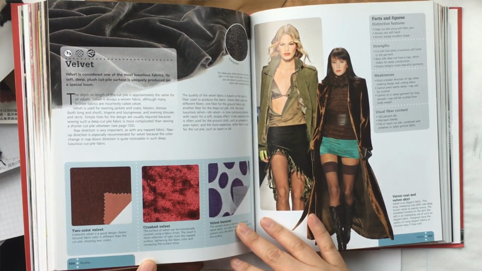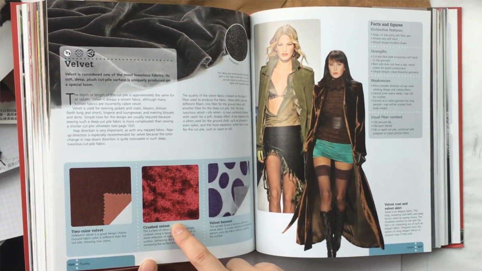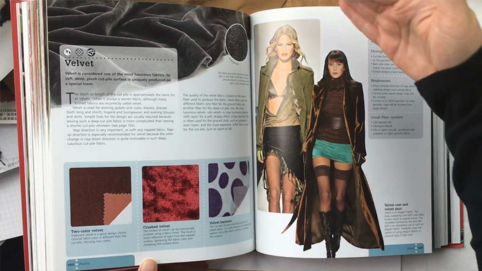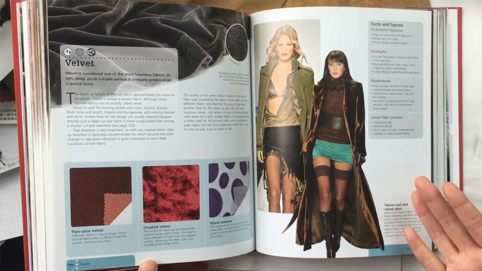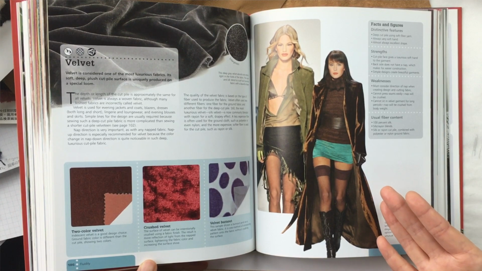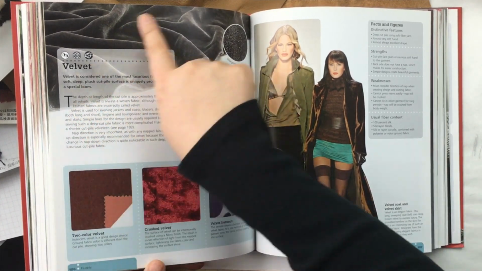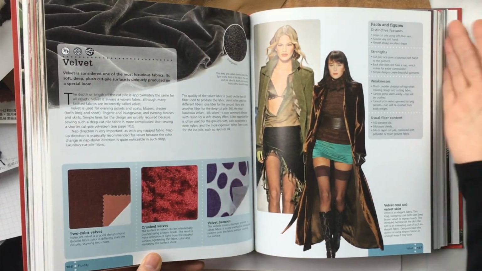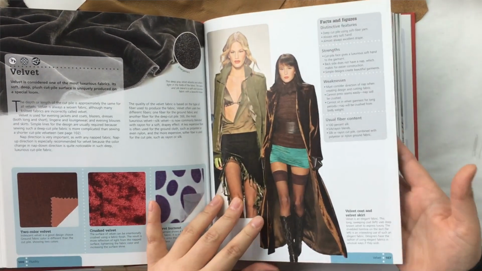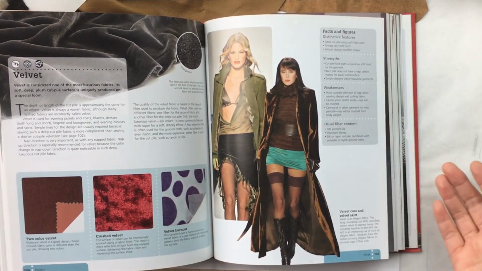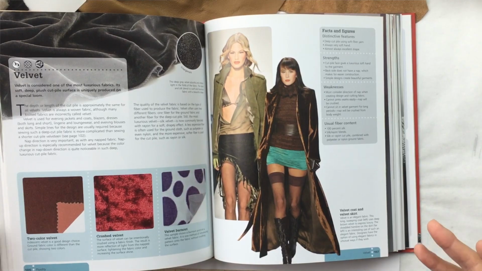Okay, in this one on velvet, you have 2-color velvet, crushed velvet, velvet burnout. You have photos of garments on the runway made out of velvet. It has descriptions on what makes velvet velvet and pros and cons of working with velvet, their strengths and weaknesses. You know, really just chock full of information.